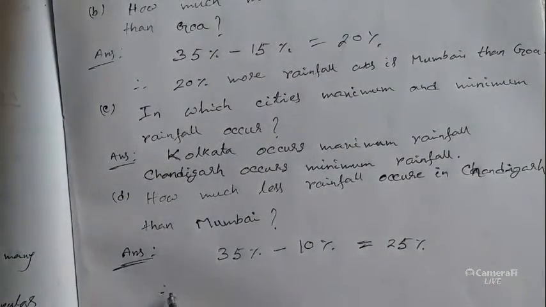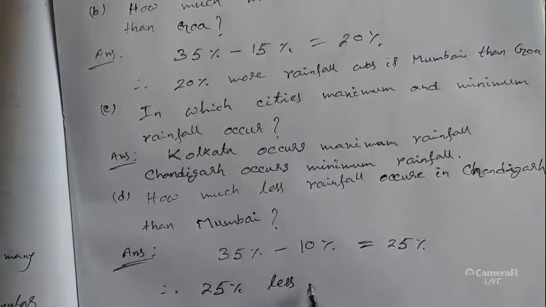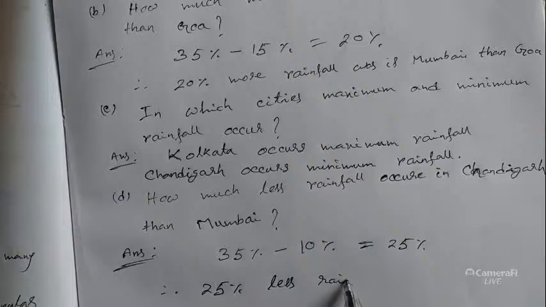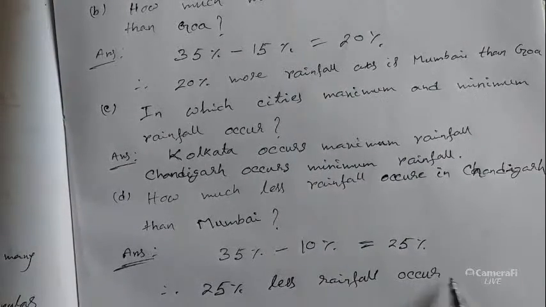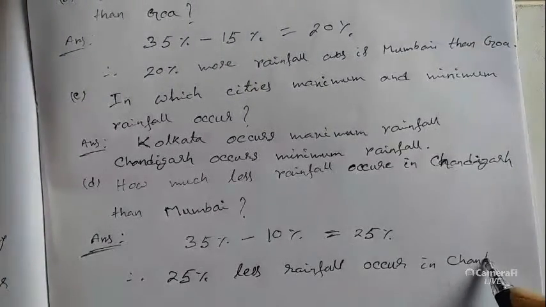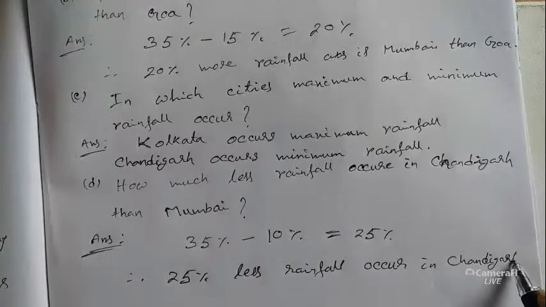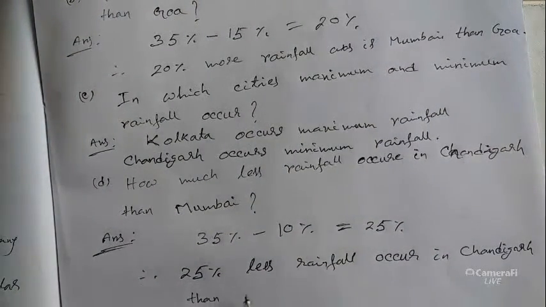So therefore 25% less rainfall occurs in Chandigarh than Mumbai.